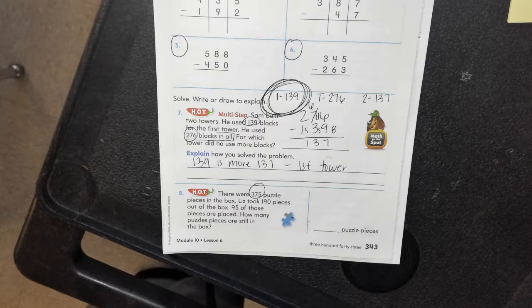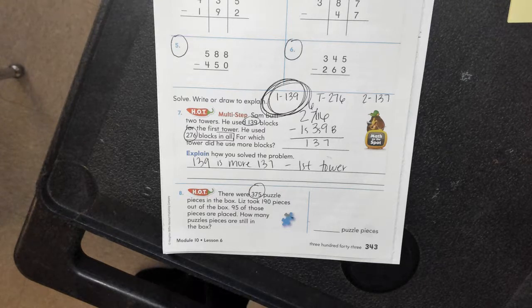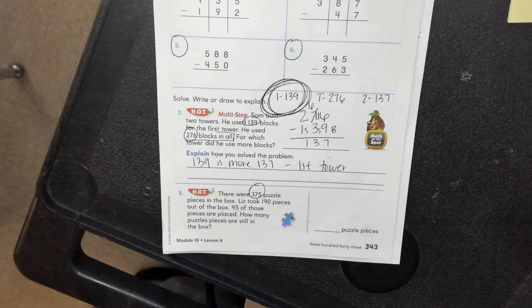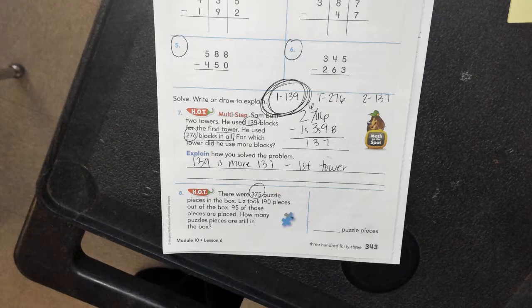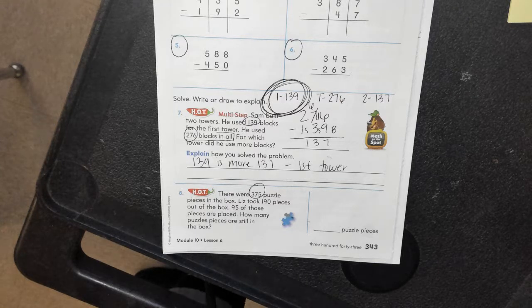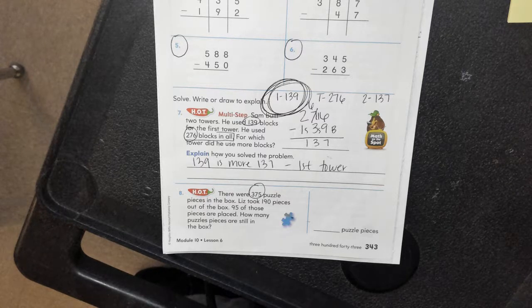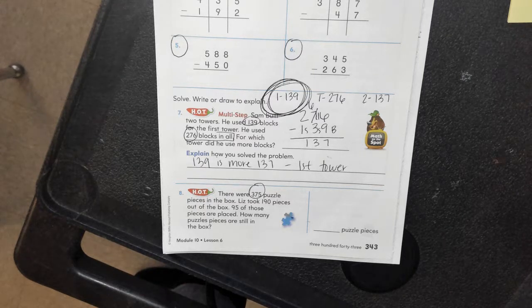You have 3 numbers there. Am I going to use all 3 of them? Why would I not use all 3 of them? Nathan? No. They give us 3 numbers. You can do 3 numbers in subtraction. You just have to do it bit by bit. But am I going to use all 3 of these numbers? No. Why? Because I have them already placed down.